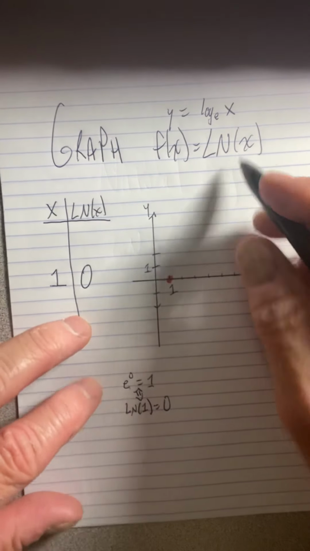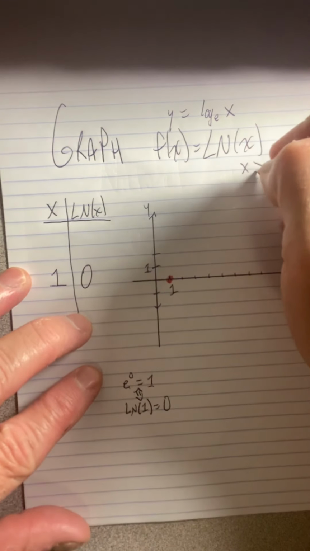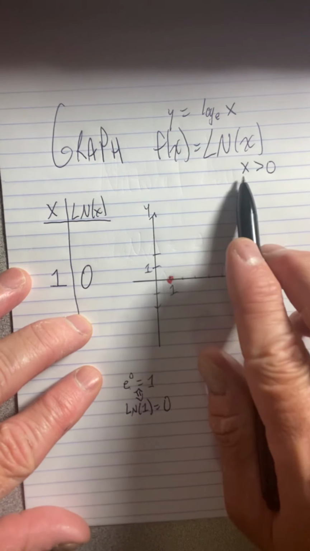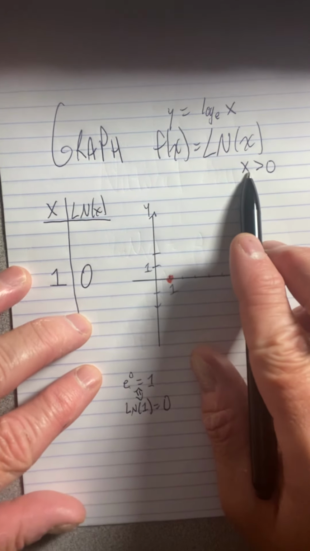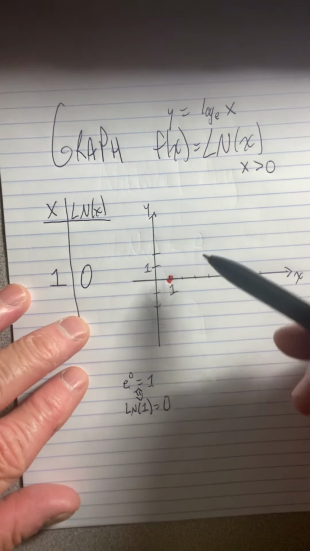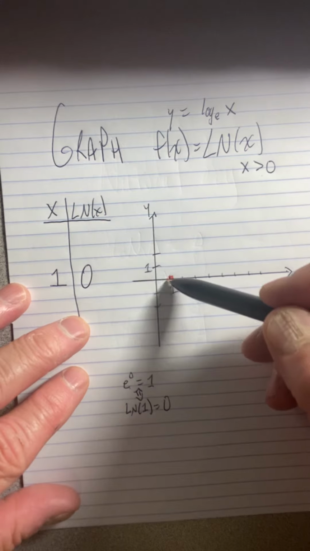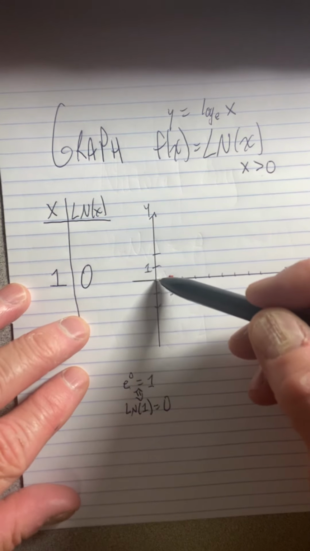Now, one thing we need to keep in mind is the argument must be greater than 0. So that's why I've only graphed the positive side of the x-axis, because the argument must be greater than 0. So when we're thinking about inputs, we do need to think about inputs close to the domain restriction. So like a number close to 0.